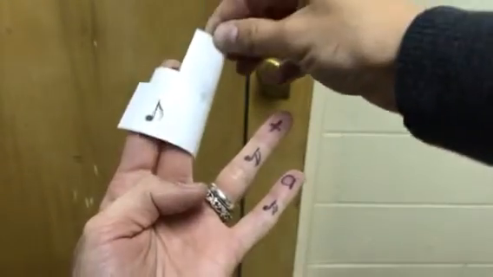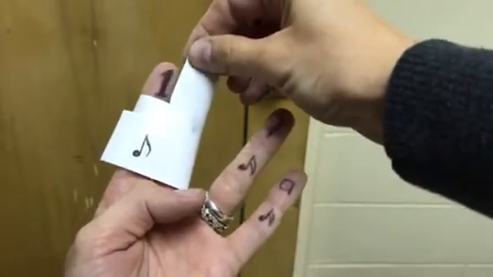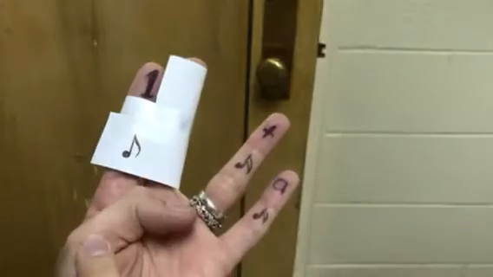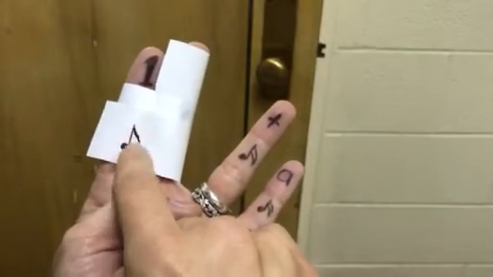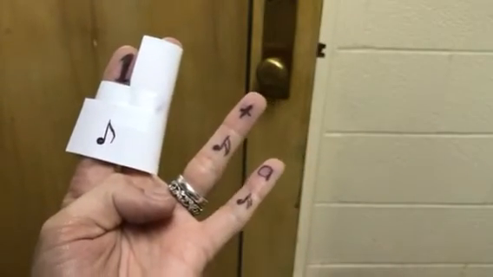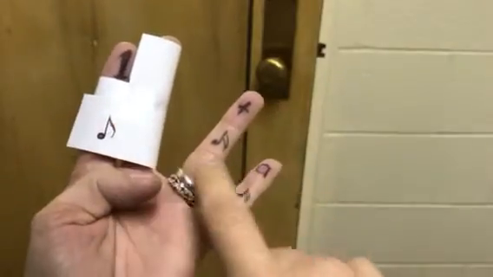Let's try that again. So if we tie these two together, this count disappears. So we have one and.